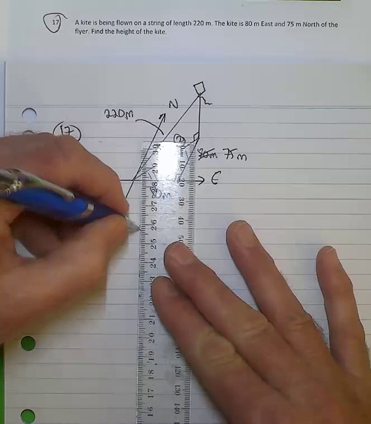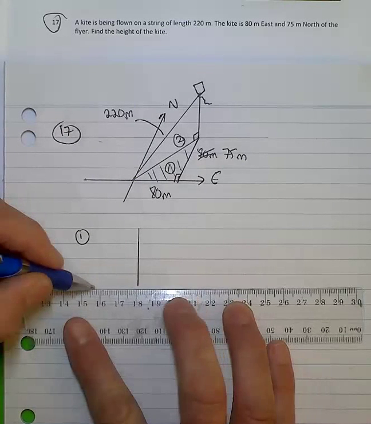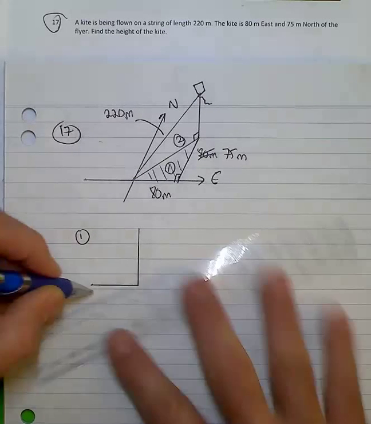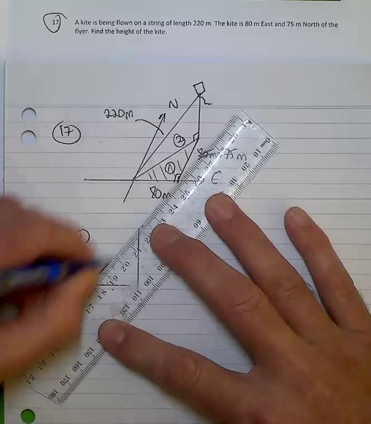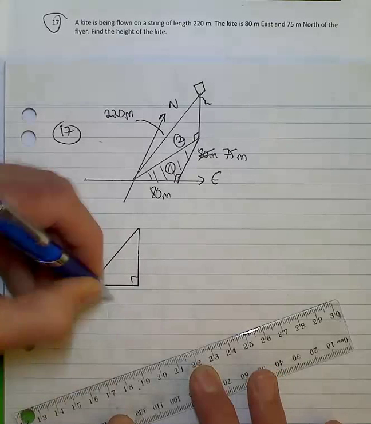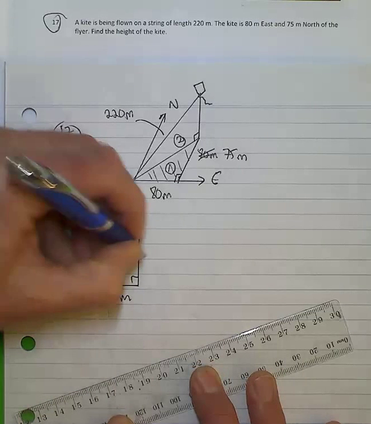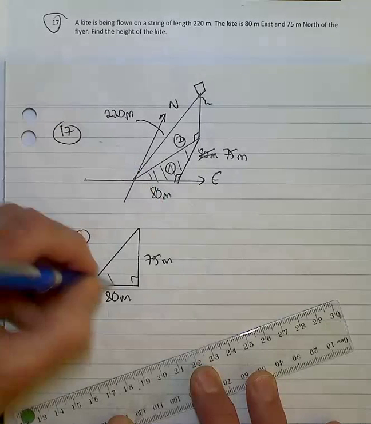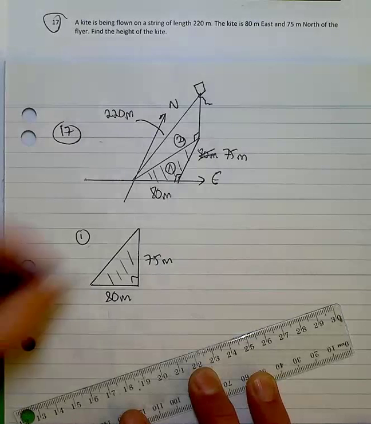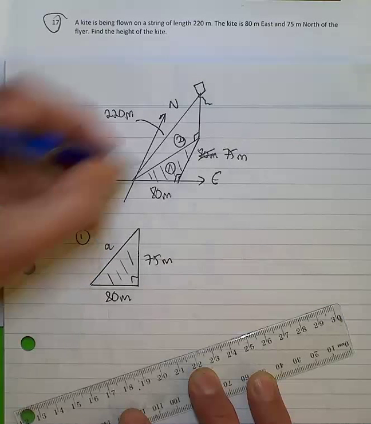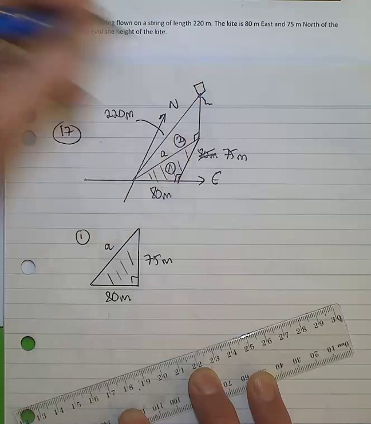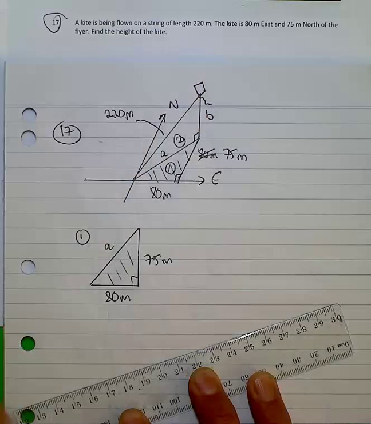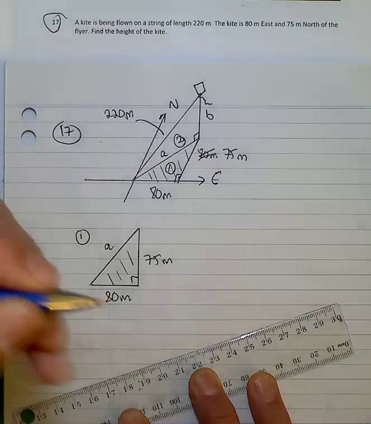Just resketch that. Now if you can visualize these quite well, you might be able to get away without the diagram. But if, like me, you need to make sure you can visualize it better, go right through, even to the shading. I'll call that A, and we want the height B. So two aspects of the question: triangle 1, A, triangle 2, B.